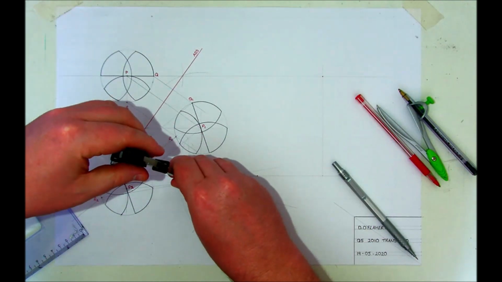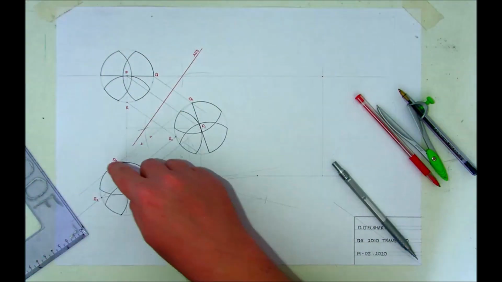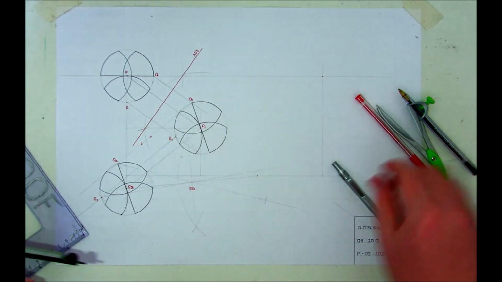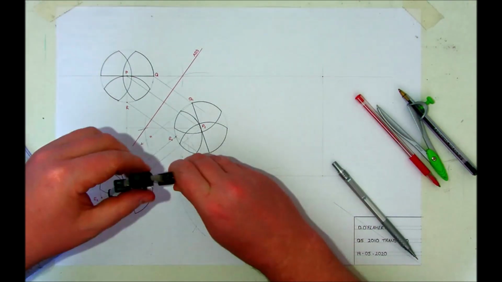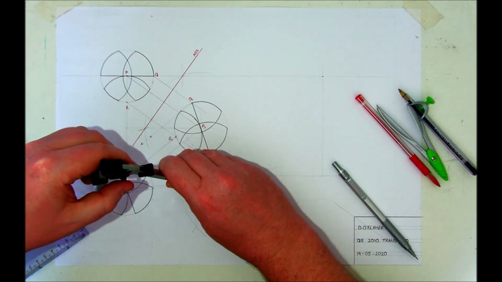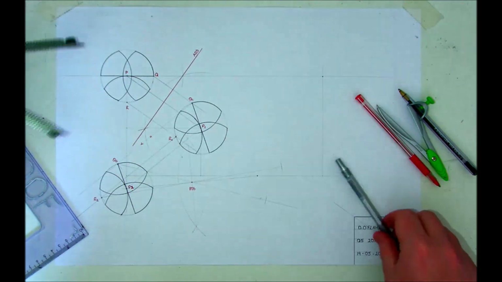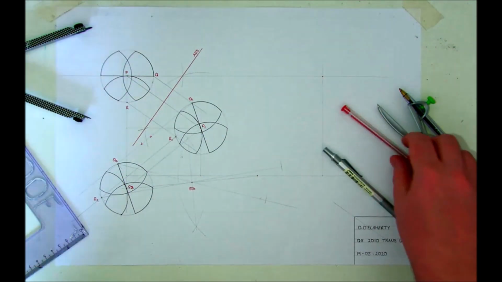Make sure it's accurate. So there's through the point of symmetry, whatever distance it travelled over, travel the same distance over here. And then R is the same. So there's R2 travelling through to R3 over here.